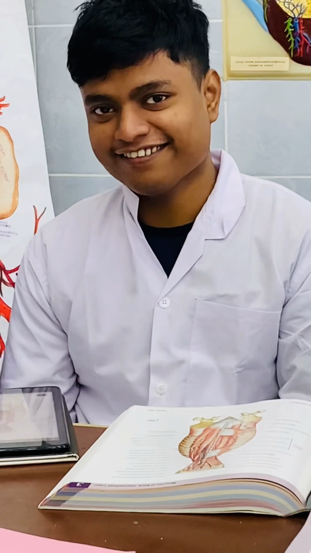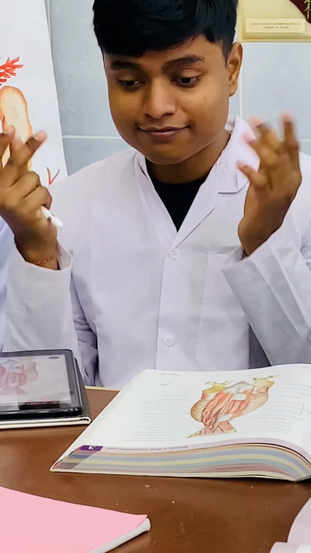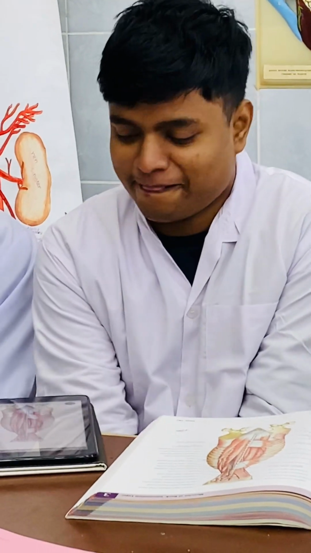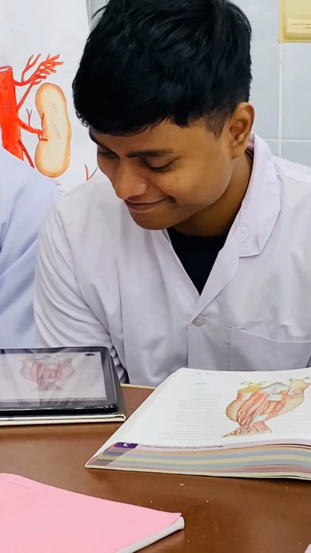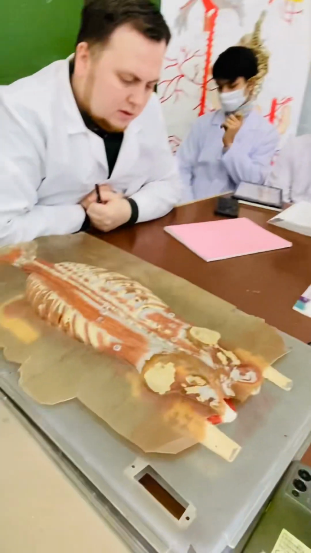It sends a signal to the muscle to contract, the muscle contracts, and the reverse signal goes back, and this pathologic chain of signals causes constant pain in some part of the muscles. So there are multiple reasons for muscle pain.